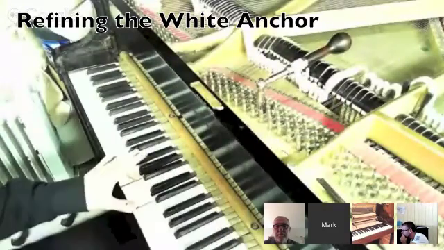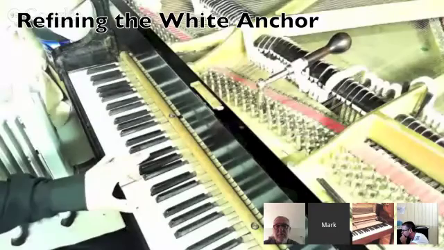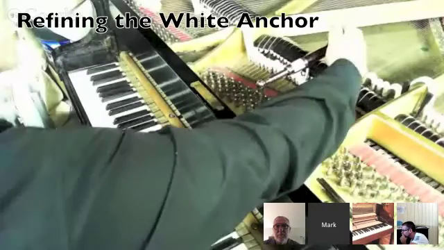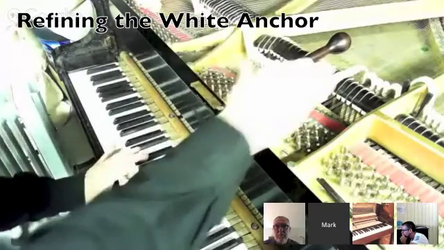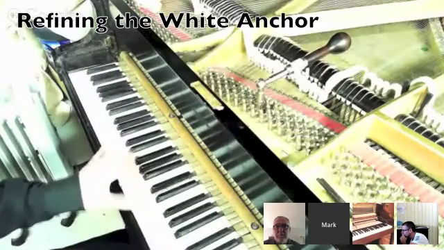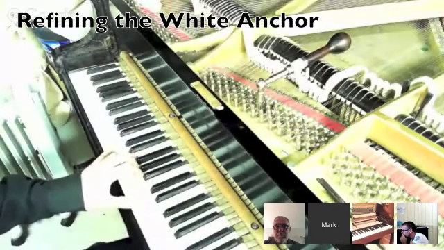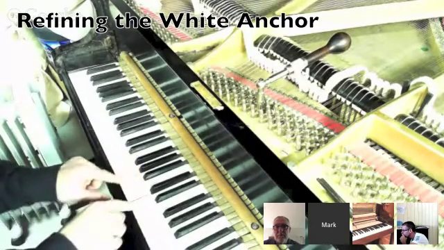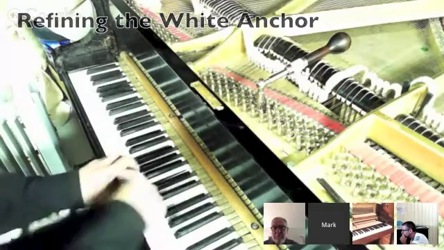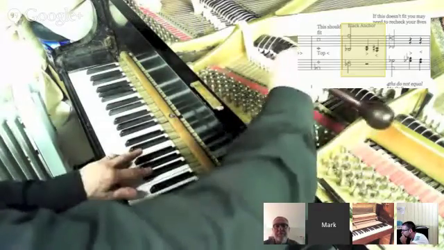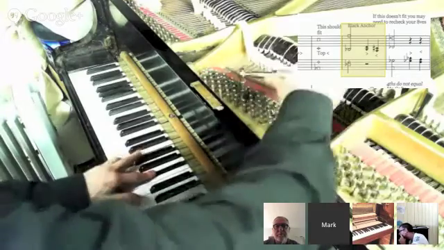Look at my hammer. I just press down on it a bit, just a tiny bit. Maybe it was ready to go, and it turns out it was ready to go because now that wild fourth is a bit better. Okay, off to the black anchor now.